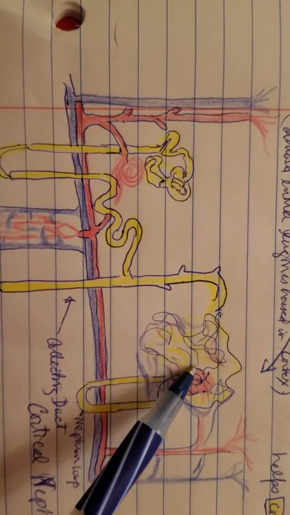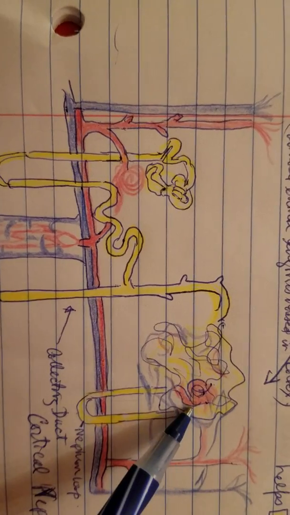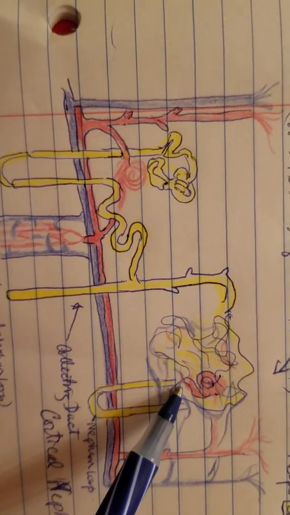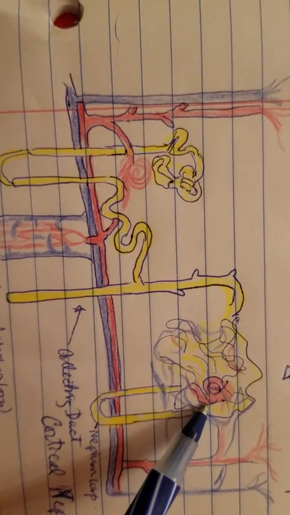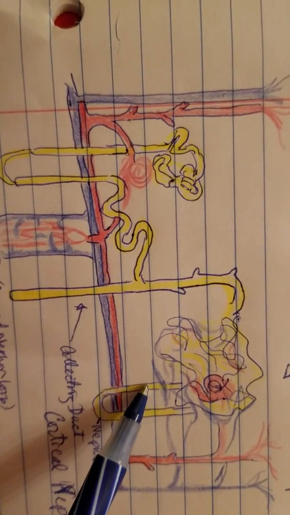Okay, so we said that into the glomerulus comes the afferent arterioles. Everything gets filtered through the glomerulus, and then the filtrate comes into the renal tubular system, which includes the proximal convoluted tubule, which is this and coming down.